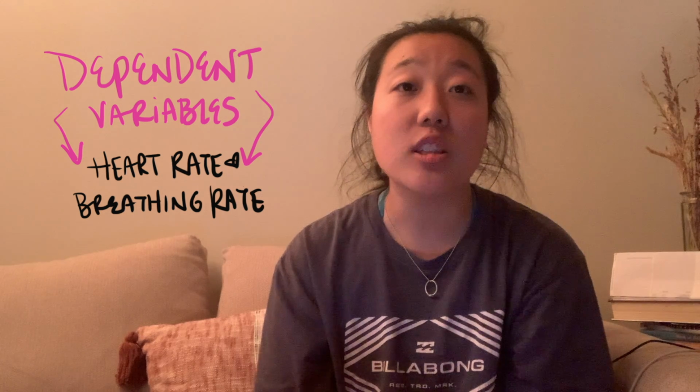Based on what exercises we did or how many reps of chair lifts we did, that will impact how fast or slow or how big or small our breathing rate and heart rate results were. So that is the independent variable, dependent variable relationship.